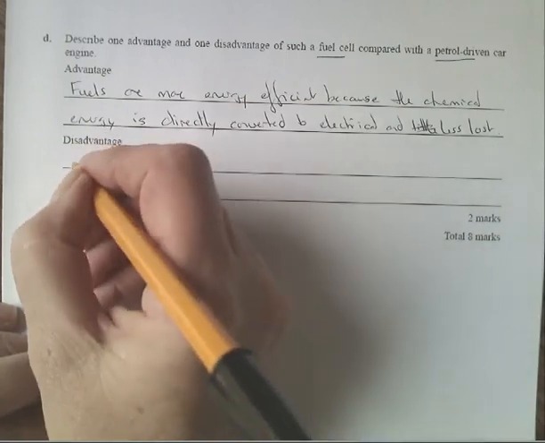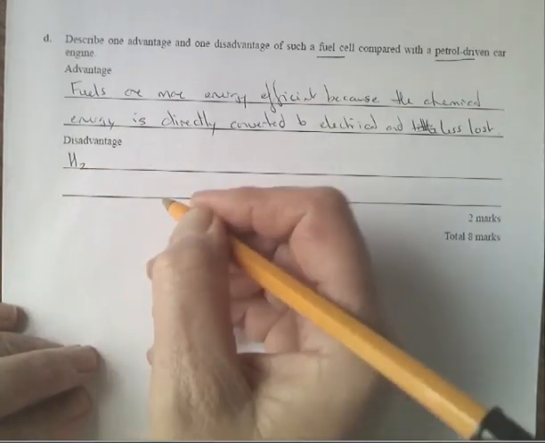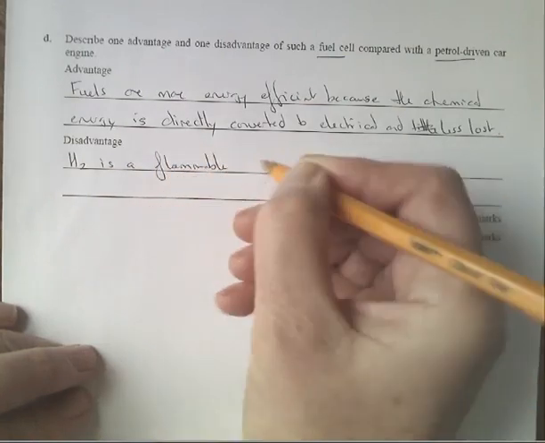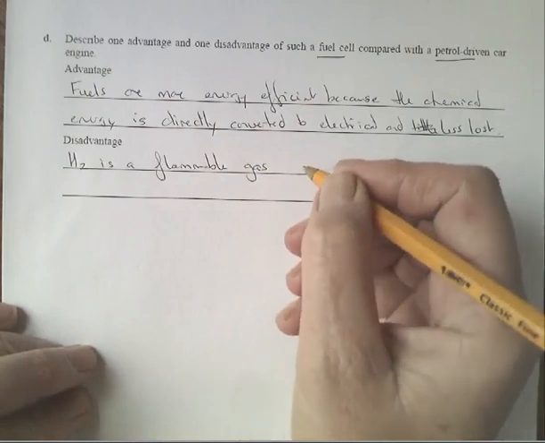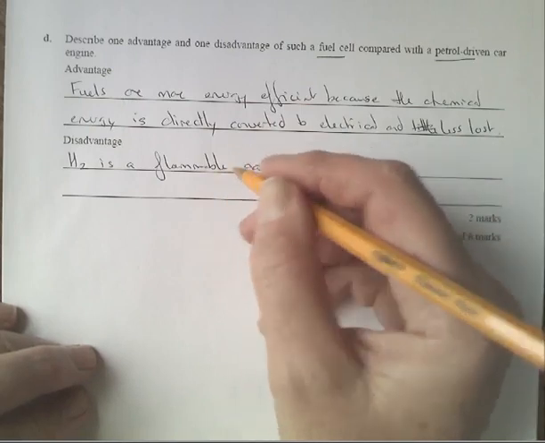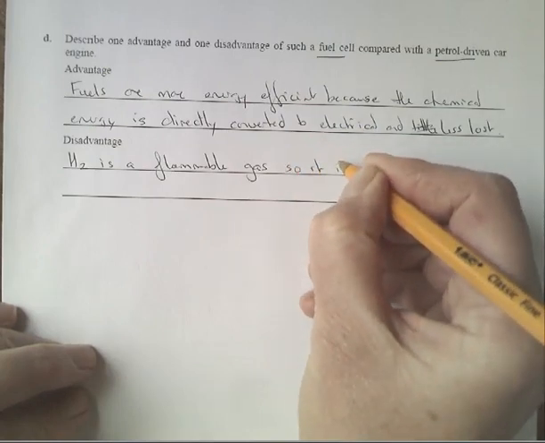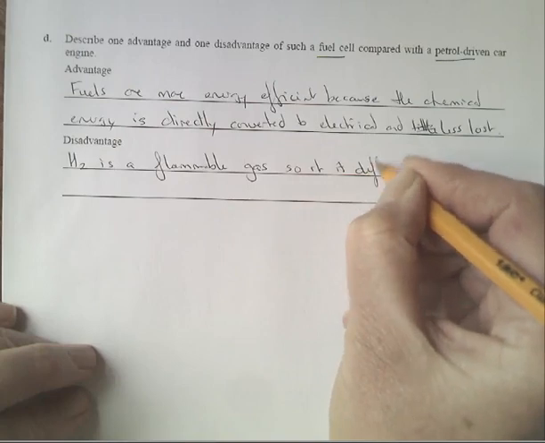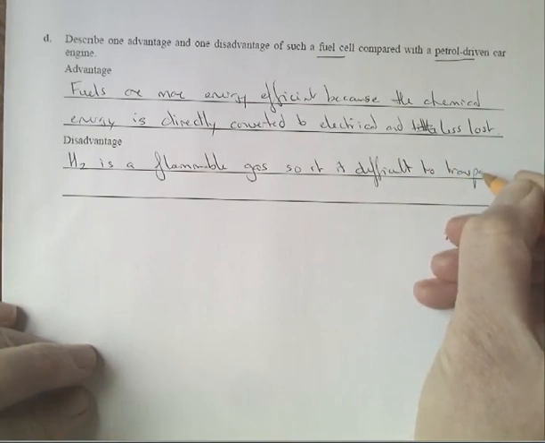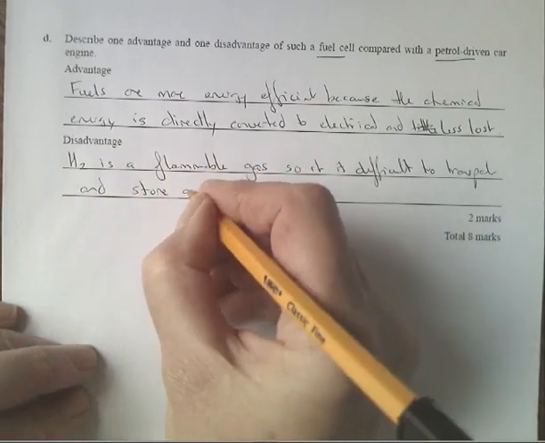Disadvantage. Okay, so the reason that we're not all driving cars with hydrogen fuel cells, what do you know about hydrogen? Hydrogen is a flammable gas. So lots of problems with transporting and putting in petrol stations flammable gases, putting in your cars flammable gases, etc. So you need to just say, so it's difficult to transport and store the gas.